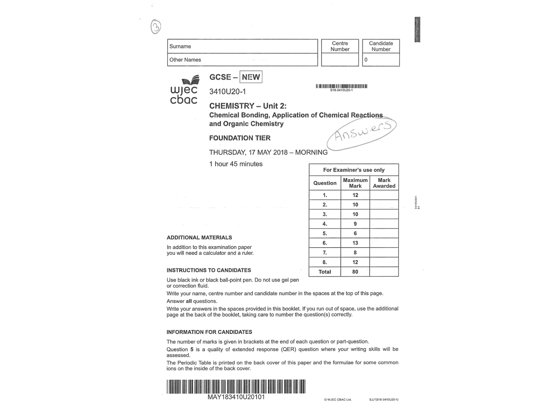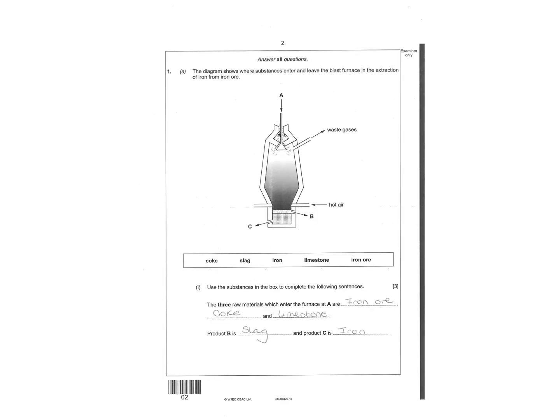So this is the 2018 Chemistry Year 11 Triple Award paper. The first question asks you to identify the three raw materials that enter the blast furnace. So A, iron ore, coke and limestone. The other raw material of the blast furnace is hot air, but that does not enter at the top. Product B is slag, because it always comes up on top, and product C is iron.